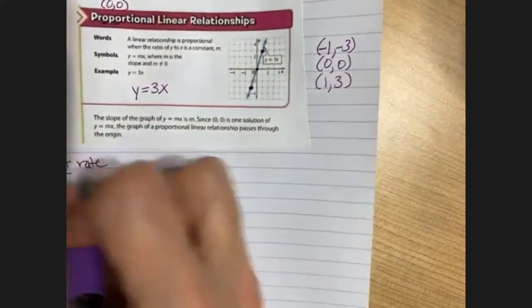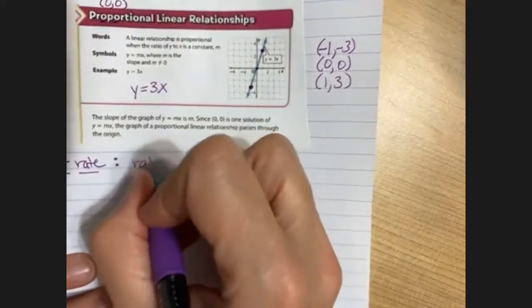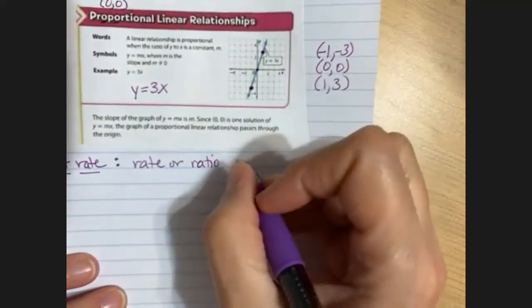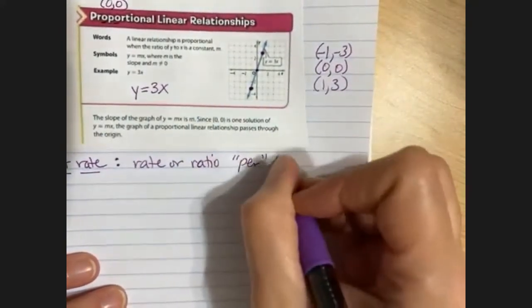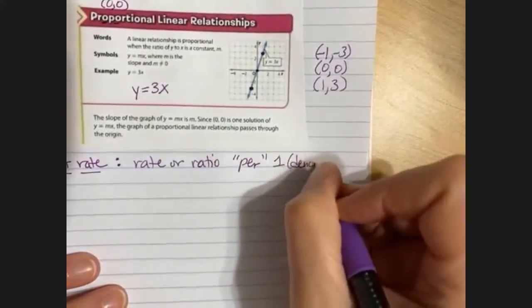Some things to remember, and some of you have talked to me about this, is that unit rate is what slope kind of resembles too. It's a rate or ratio that means per one of something, and that per one is found in the denominator location.